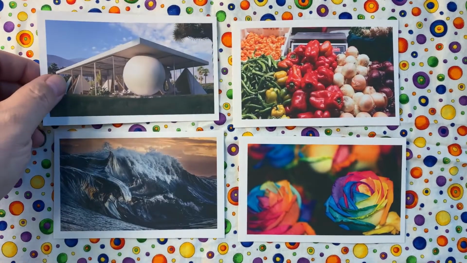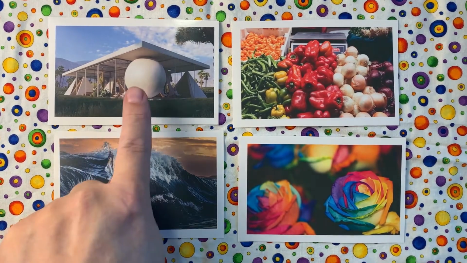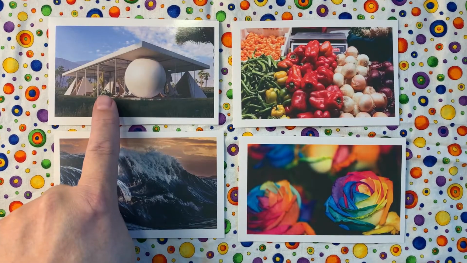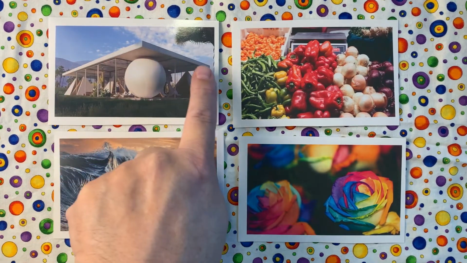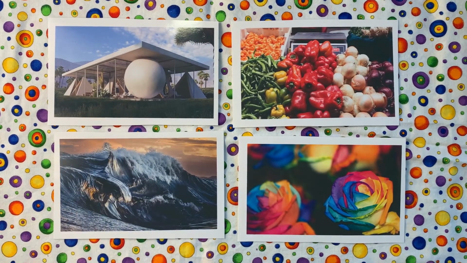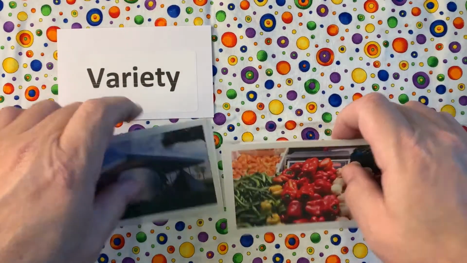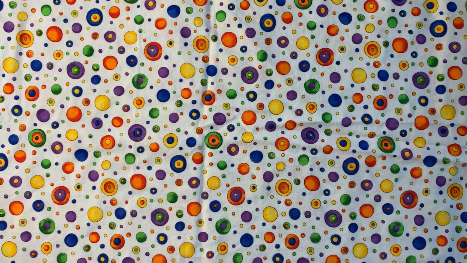This is an unusual house by an architect, and we see a variety of forms. We have a sphere, a pyramid, a cube, and triangles. We have flat lines. This shape is a rectangle. So we have a variety of shapes in this particular building. Remember that variety is 3 or more differences.